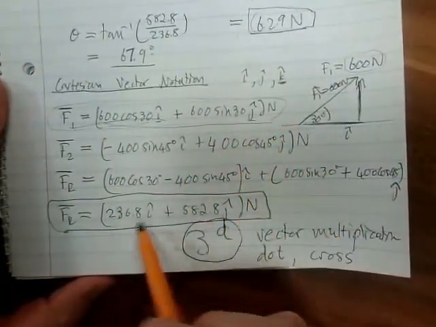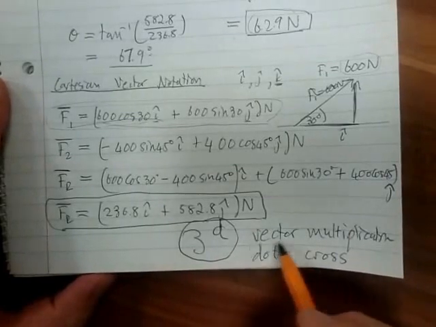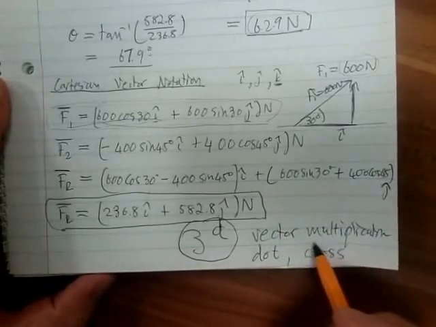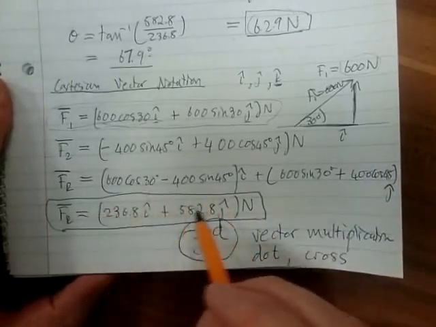Learn to add them up, because later, especially section 2.7 onwards, we are going to be doing vector multiplication, the dot product, cross product. Even in chapter 4, we're going to do the cross product, and it's crucial that we learn this method.